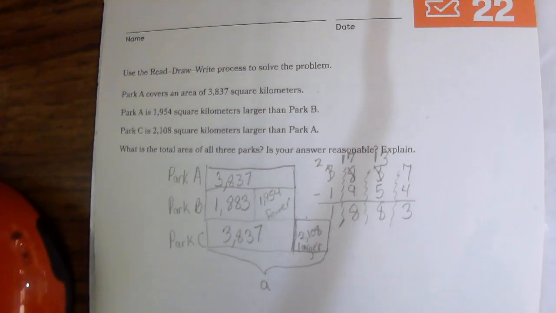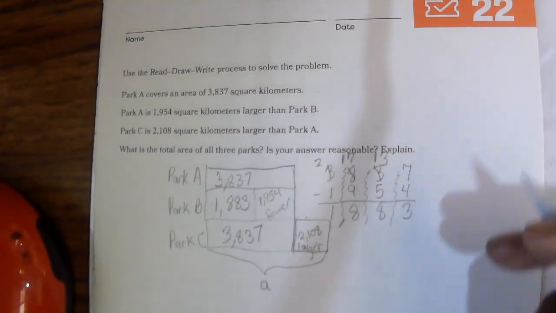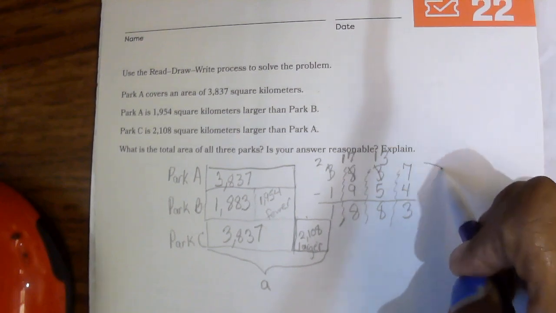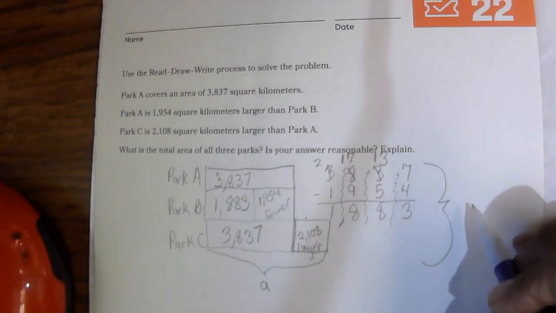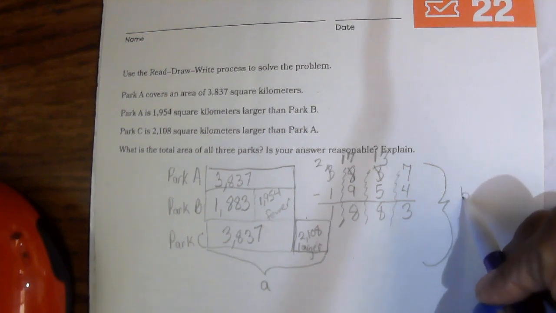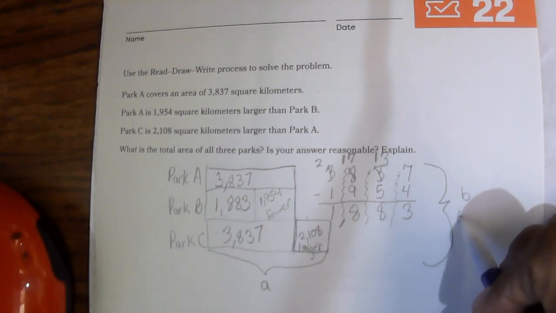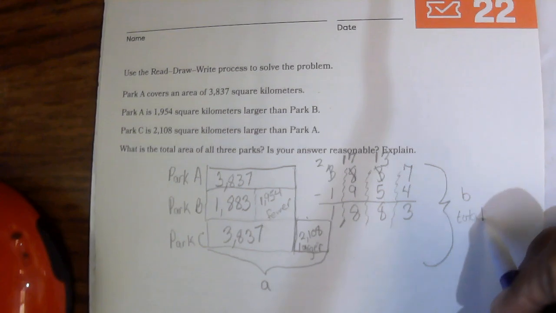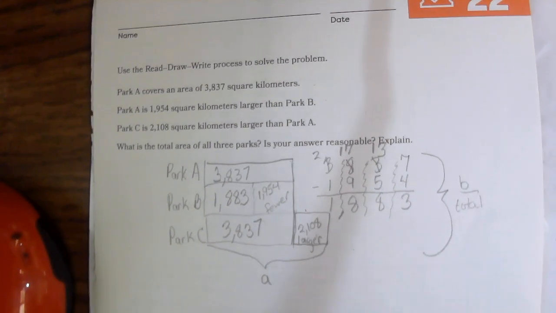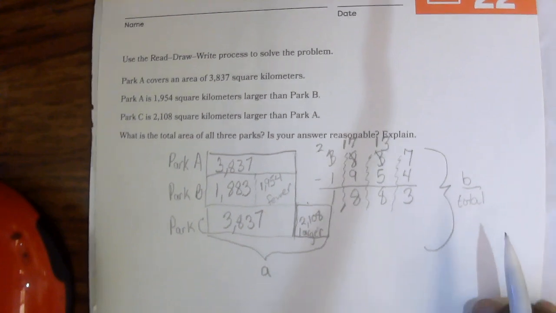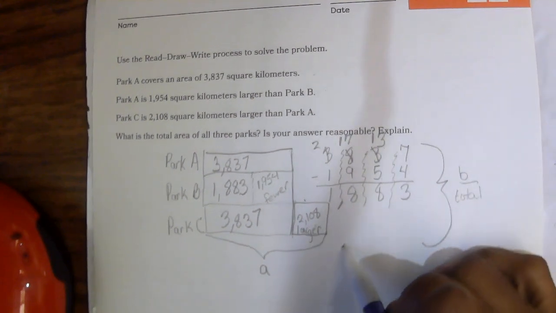And then it says, what is the total area of all 3 parks? So now it is asking for the total of all 3, A, B, and C, and we don't know that yet, so we're going to put variable B, and up under I'm going to put total, because that's what we're looking for. So we have to find 2 things in order to solve and complete this problem. Okay, so let's do Park C.